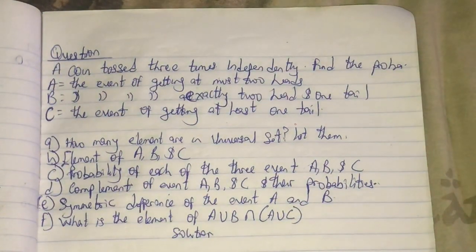Welcome, guys. So today we won't be doing much. I want to quickly touch this question, and it is a question on probability slash set theory. It is a combination of both questions.